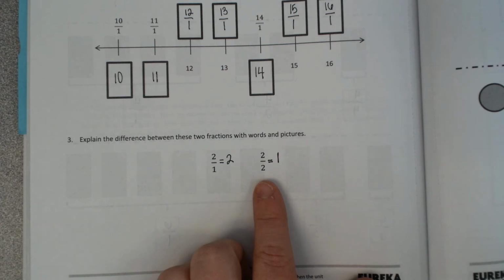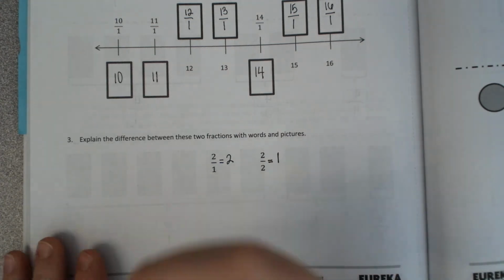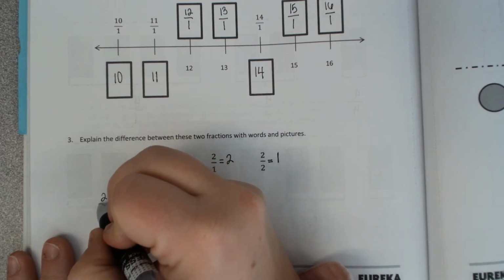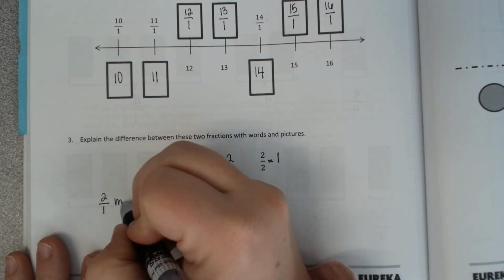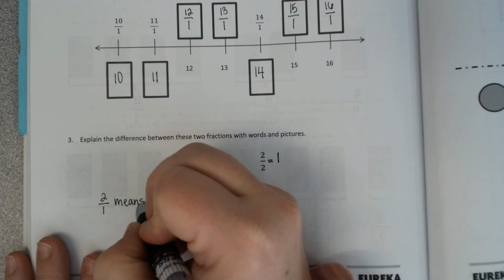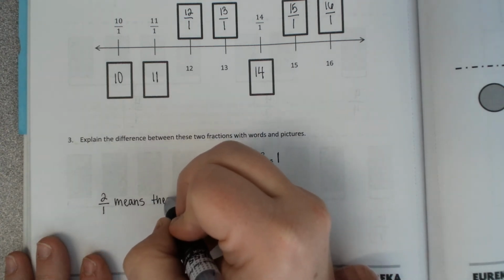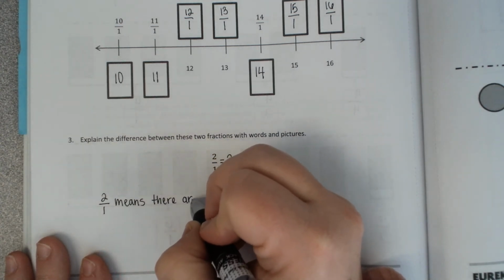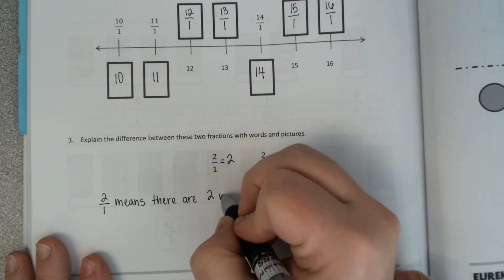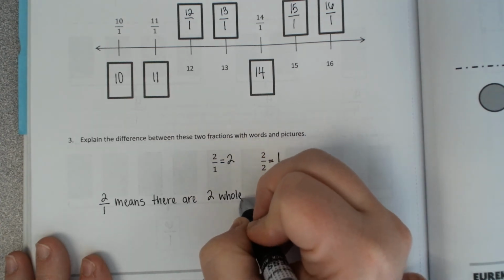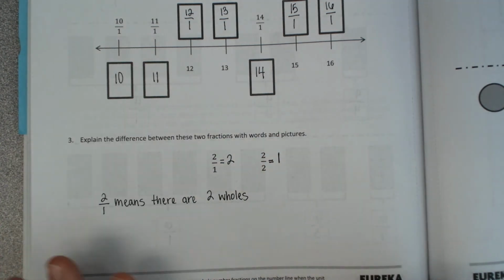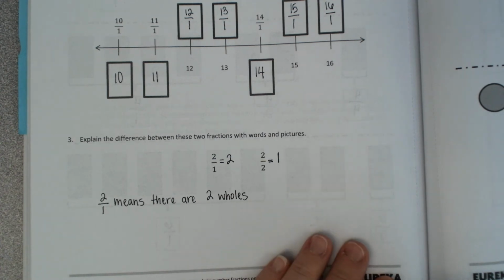So 2 over 1 means that there are 2 wholes in the unit. Okay? So 2 over 1 means there are 2 wholes and the unit of each is 1.